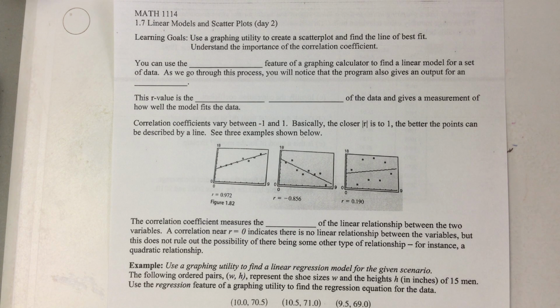Today we are going to be creating what are called lines of best fit using technology. Before we get started, please make sure that you have your phone or an iPad or a computer, something by you where you can access Desmos.com.